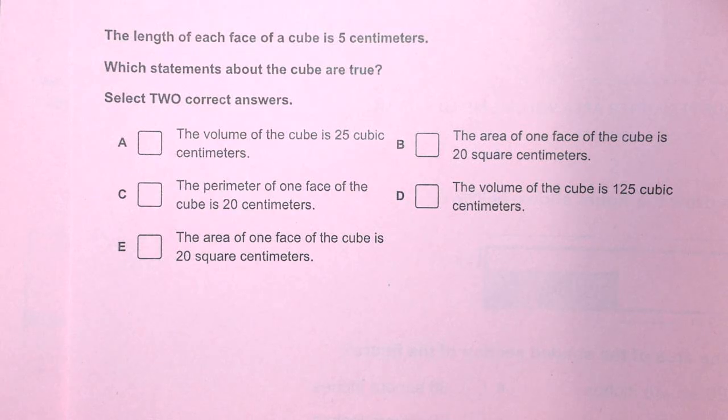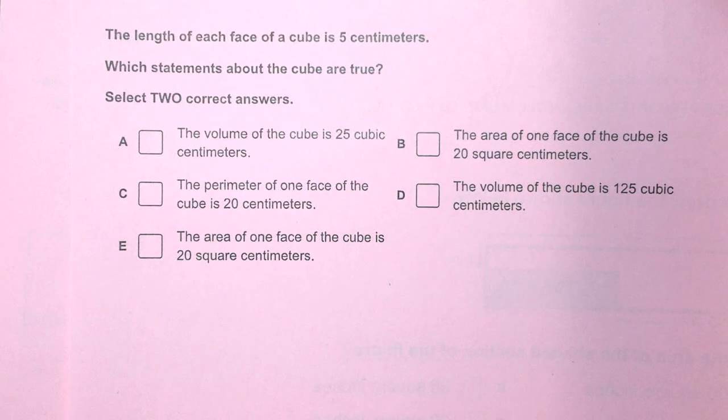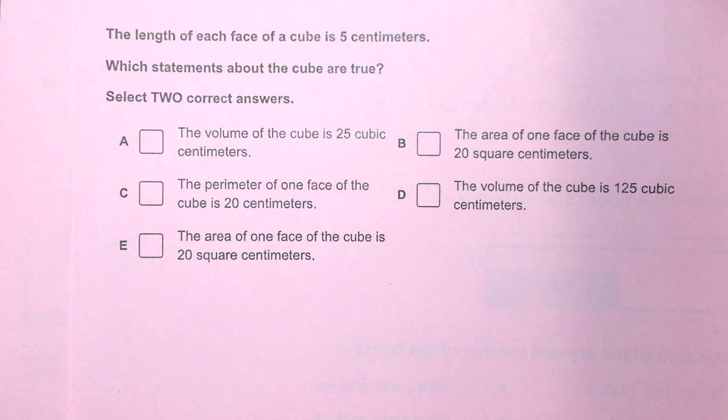The length of each face of a cube is 5 centimeters. Which statements about the cube are true? Select 2 correct answers. So the first thing I'm noticing is, number 1, do you have a picture?